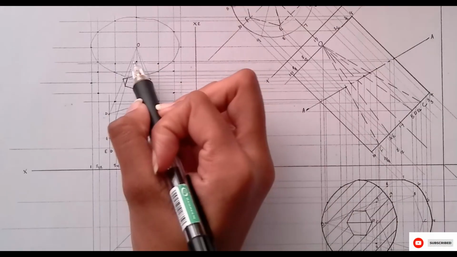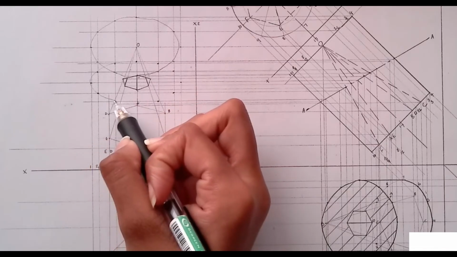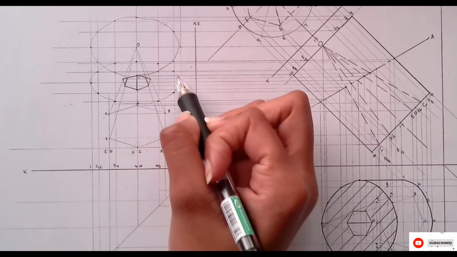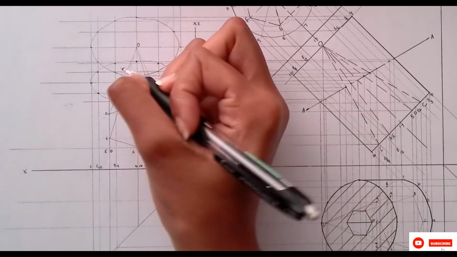So drawing them. As you can see, that's what you're going to outline and hatch.